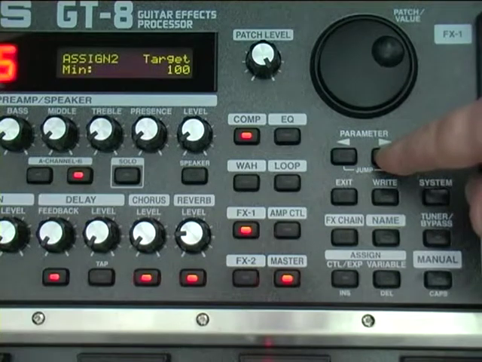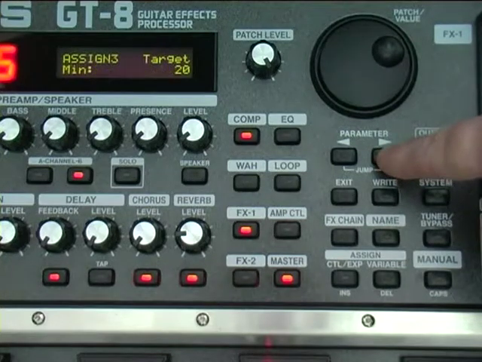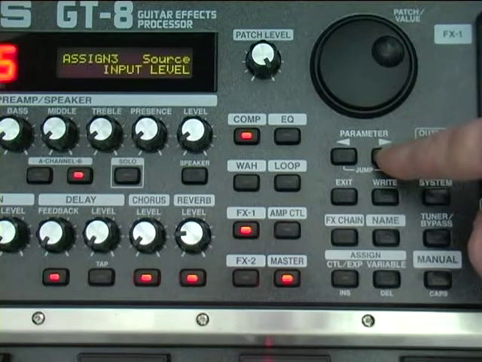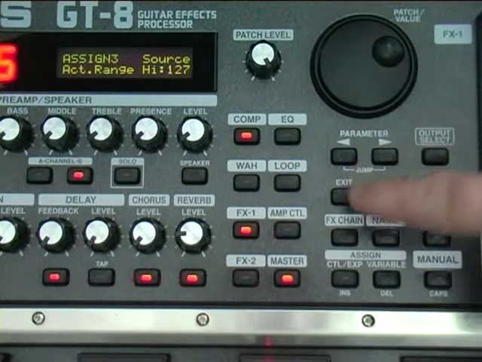Repeat this step for the chorus and reverb. Make the chorus level minimum 100 and the maximum 0, with the reverb level minimum 20 and maximum also 0. Set the source for both to the input level.